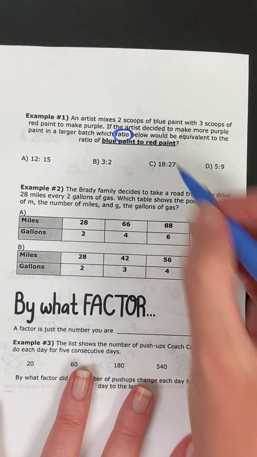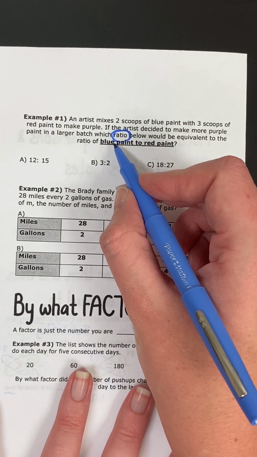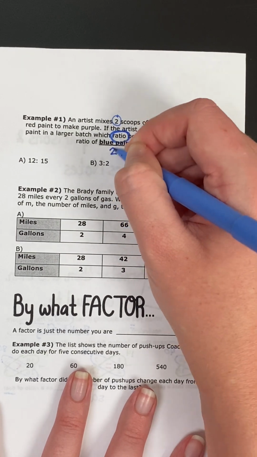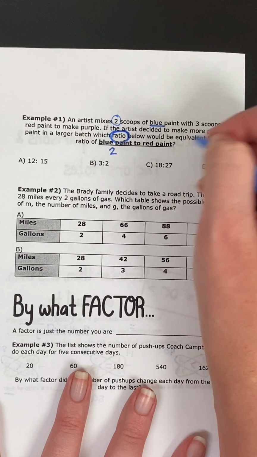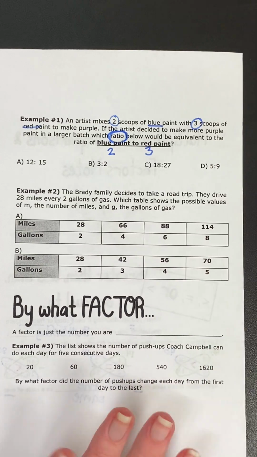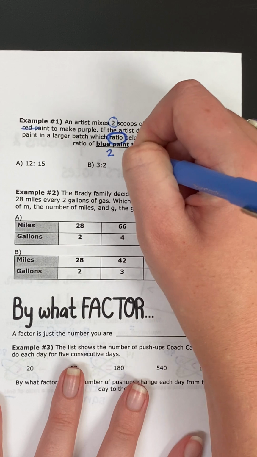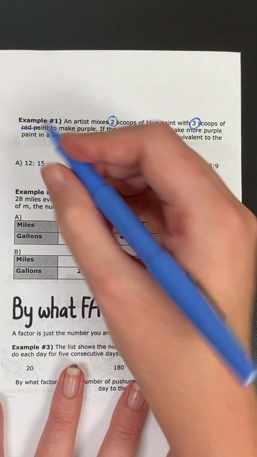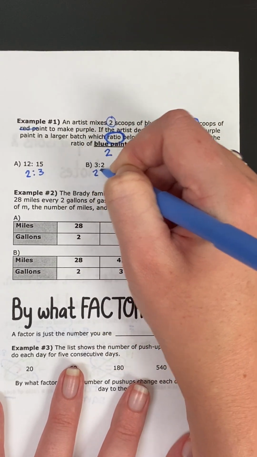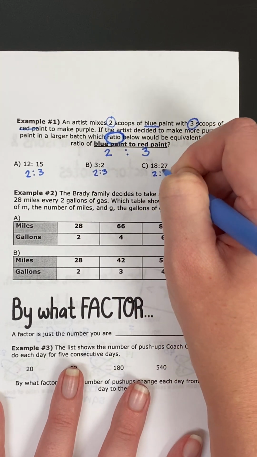Next, I need to find, it says blue to red. Order matters. So how much blue did I have? It said I had 2 blue. So I'm going to write 2 because I have 2 blue. And then red was 3 red. So I had 3. The way we're going to compare, because I have the ratio 2 to 3, to see if this is the same as this, I'm going to write 2 to 3 under all of my ratios.